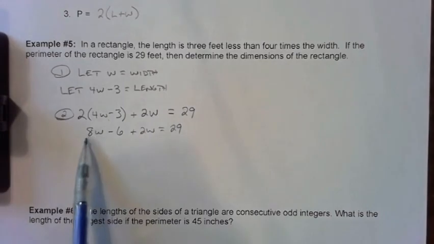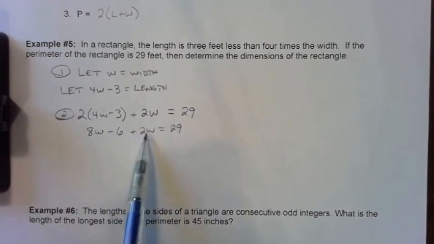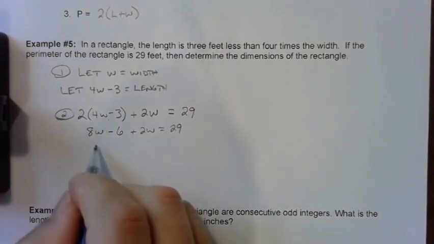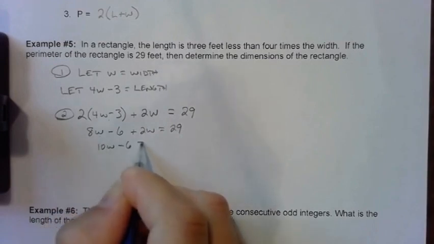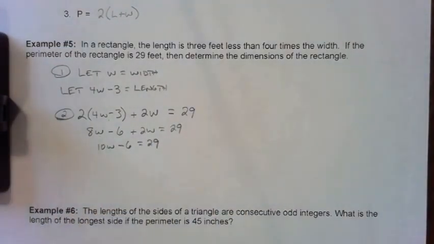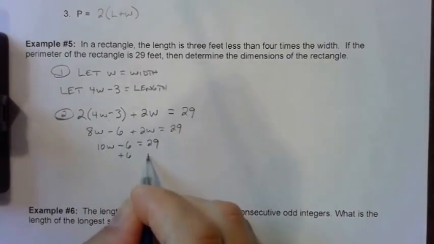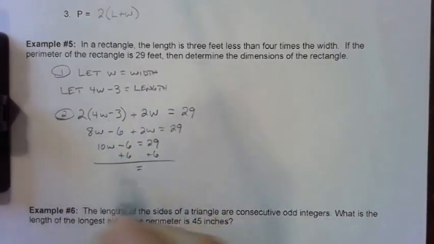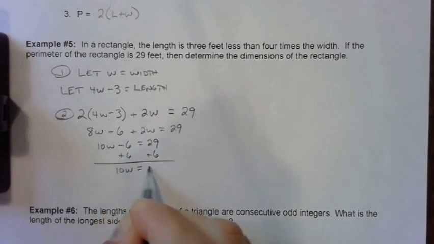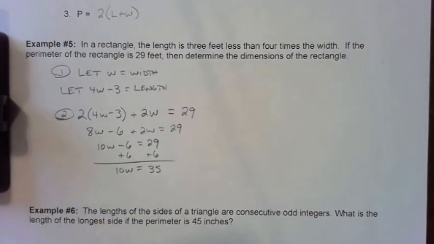Now I'll go ahead and combine my similar terms, 8W and 2W. 8W plus 2W is 10W minus 6 equals 29. And now I have a 2-step equation. Let's see if we can solve that. We'll isolate 10W by adding 6 to each side of the equation. When we do that, 10W is going to be equal to 35.